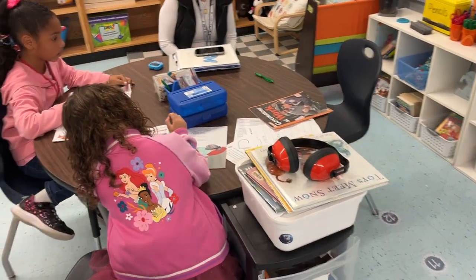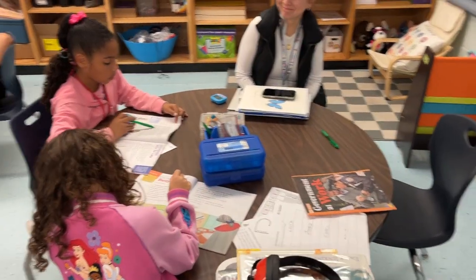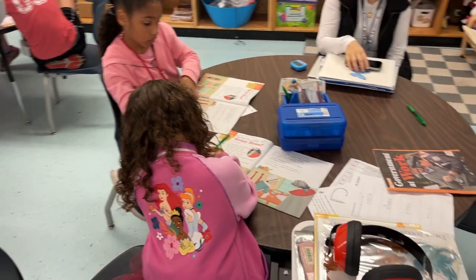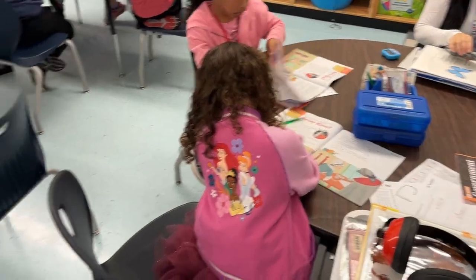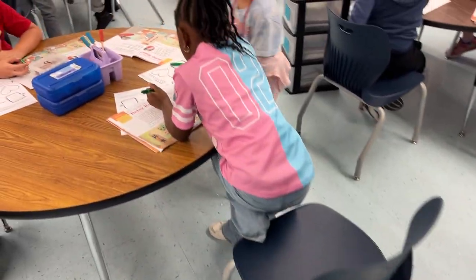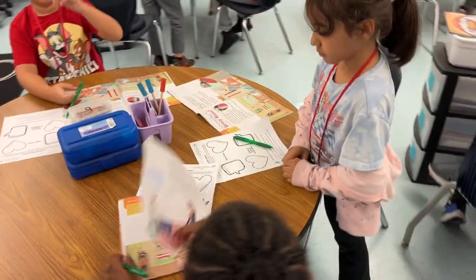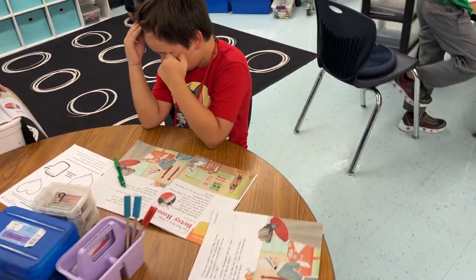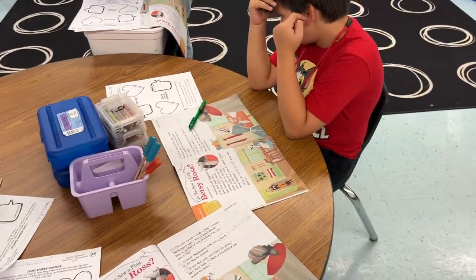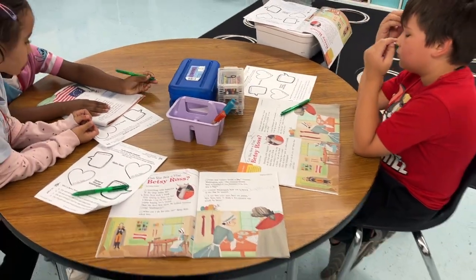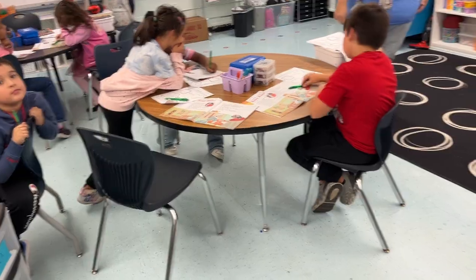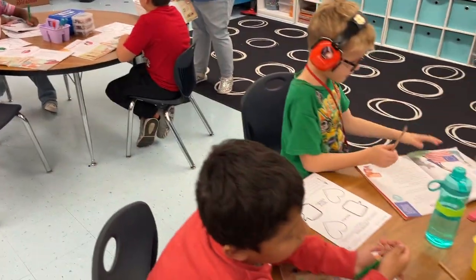So we're going to go ahead. I'm going to see what we underlined. The first character we're going to be talking about is Betsy Ross. Okay? And I want to know, what did Betsy Ross think? And where in the text can we find that? We're looking for those words that might give us clues to what she thought.